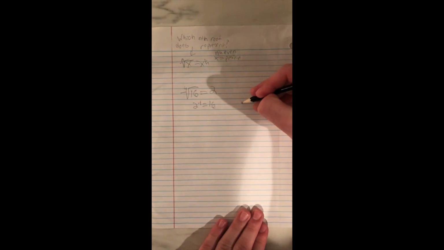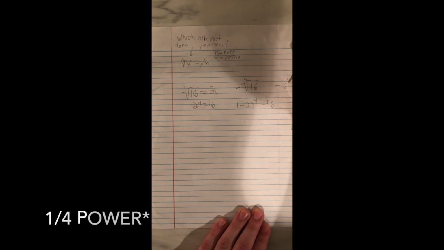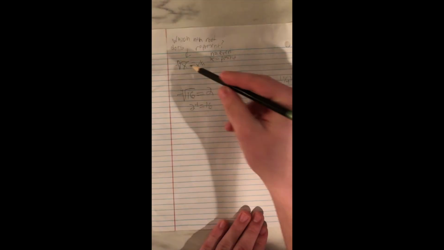There's also another solution to it, but the equation has to be written differently. Negative 2 to the fourth power also equals 16. However, to get that, you have to write the equation as the negative fourth root of 16, because it's not represented by this equation. There are also 2 other complex solutions.